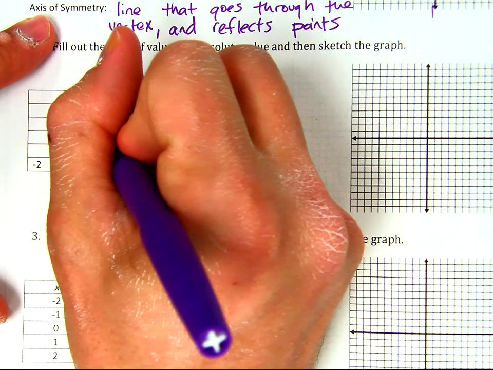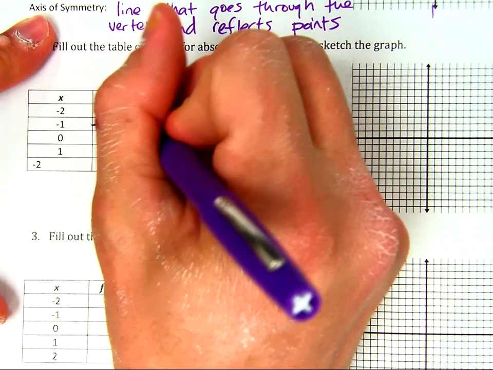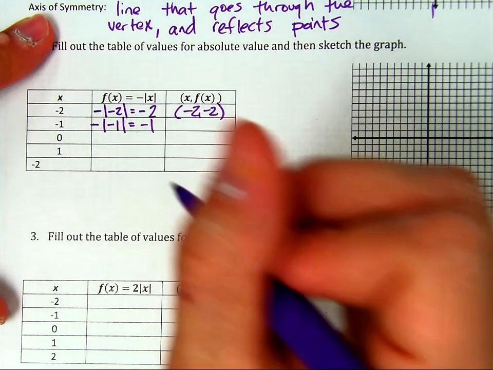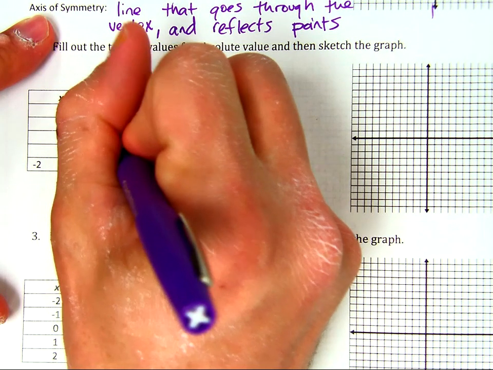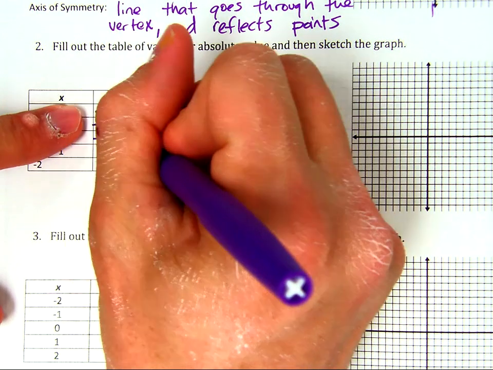For -1, we have the negative absolute value of -1. That gives us a 1. We multiply it by the -1. We get -1. Here we have the negative absolute value of 0. Right, absolute value of 0 is 0, apply the negative, we get 0.